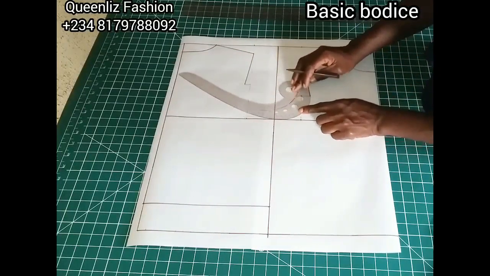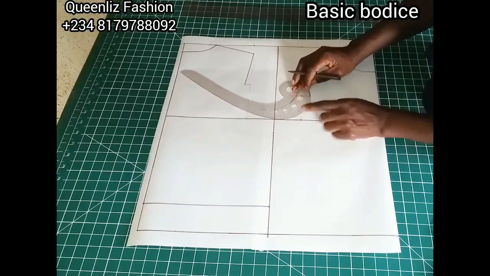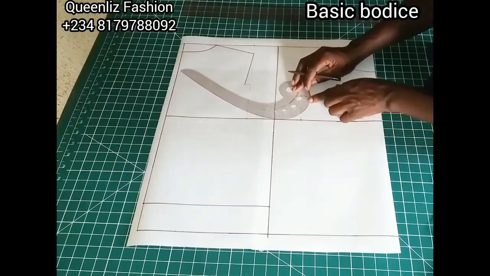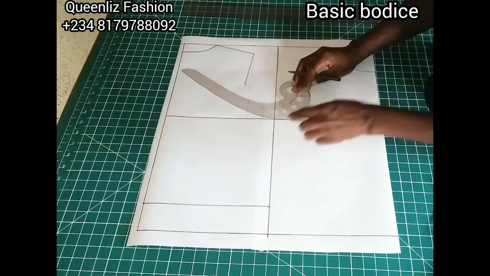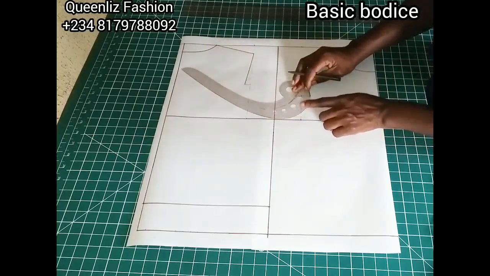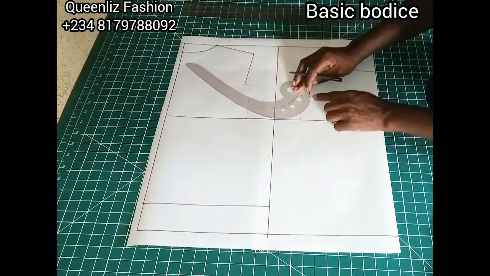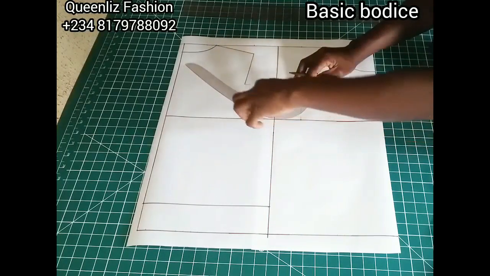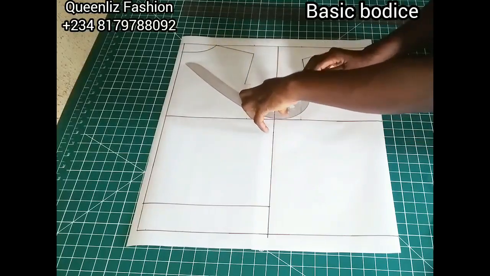Can you see the way I have placed it now? So it touches this part and the 0.75. If it's not touching this point here, don't worry, just make sure it touches the 0.5 here and the mid armhole here. So I've got to where I want, so I'm going to connect it that way.